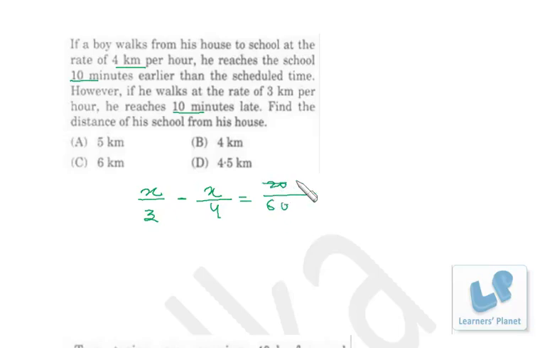So 20 by 60, that's 1 by 3, right? So x by 3 minus x by 4, x by 12 is 1 by 3. That means x is equal to 4 km. That means the distance is 4 km, right? No need to go for any lengthy equations or twisted calculation. It's just simple. If at all you make the equation, it will not take more than 30 seconds of yours, right?